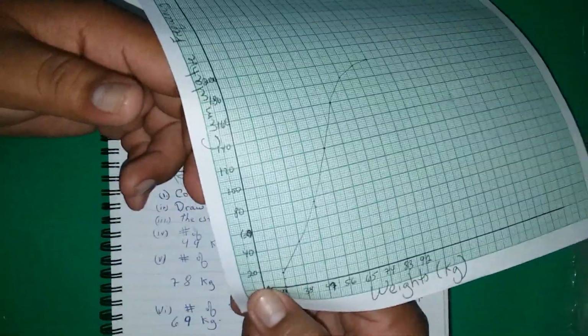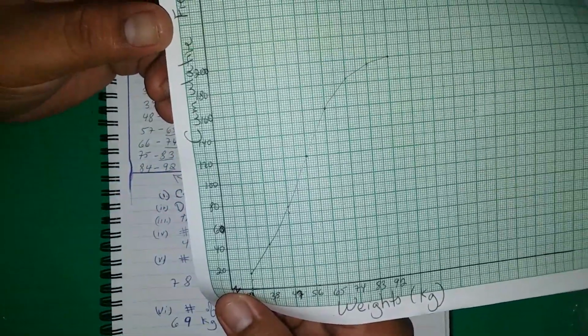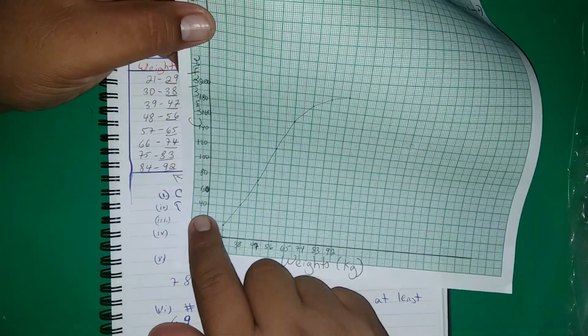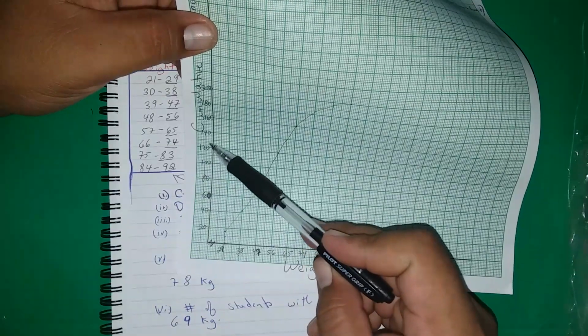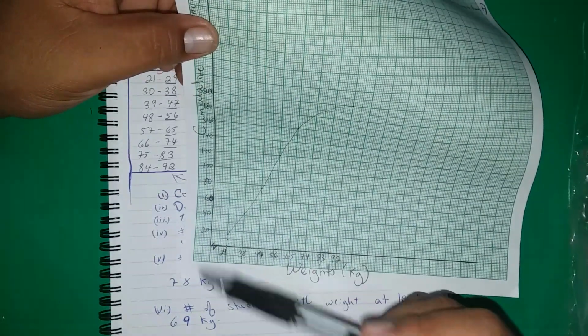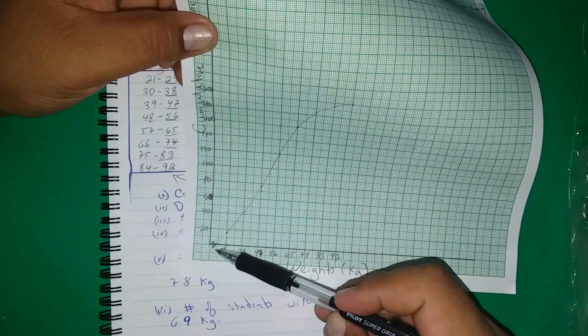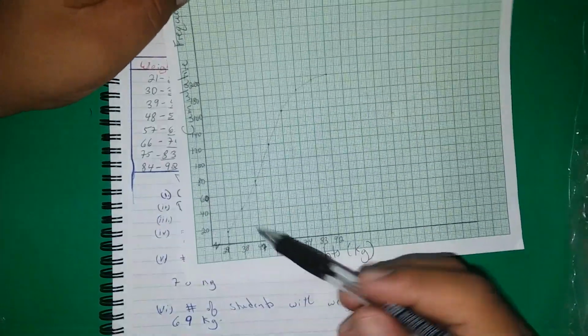On the other side, I do not have it because notice that the multiples for each cm is 20. So we have 20 here, 20, 20, and so on, all the way up. So there's no need for a broken line. After that, we plotted the points.